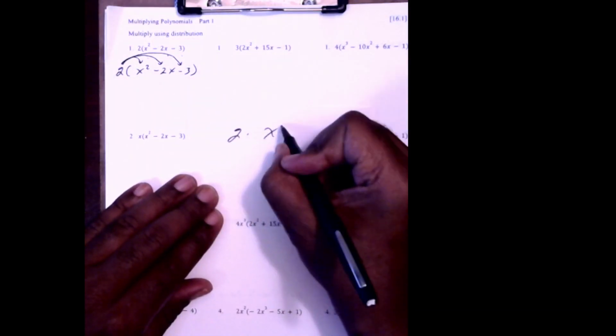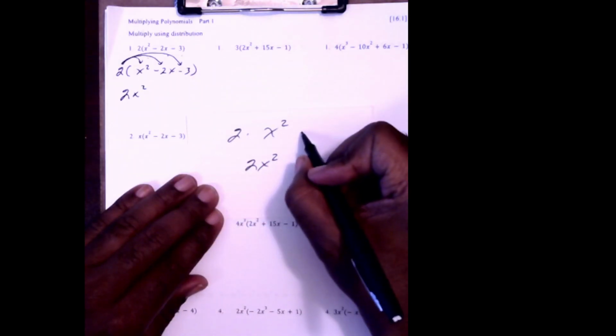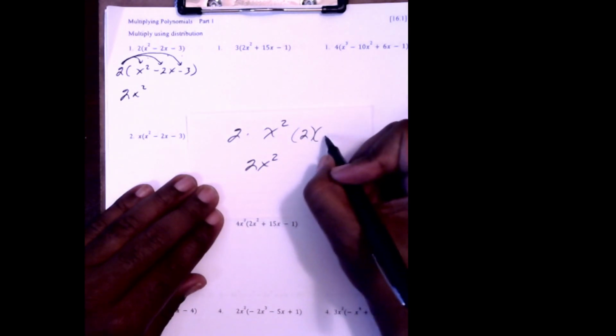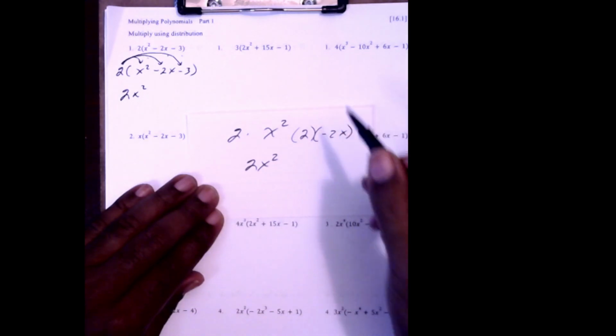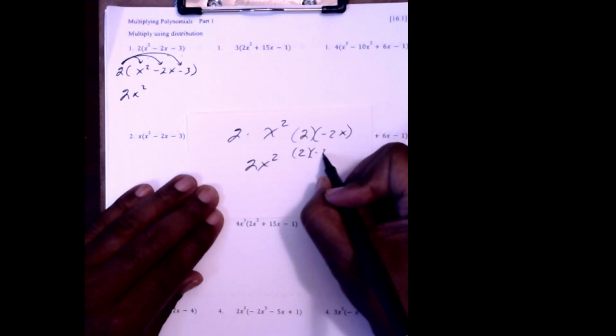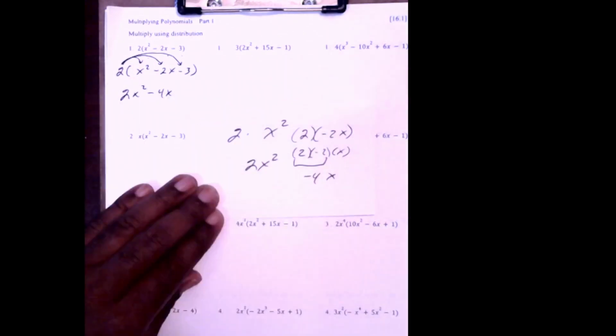So when you multiply 2 times an x squared, let's show what that looks like. 2 multiplied with an x squared simply makes 2x squared. When you multiply a 2, let's use parentheses this time. Multiply 2 times a negative 2x. The 2 and the negative 2 multiply, and that gives you a negative 4 with an x. So that becomes a negative 4x.